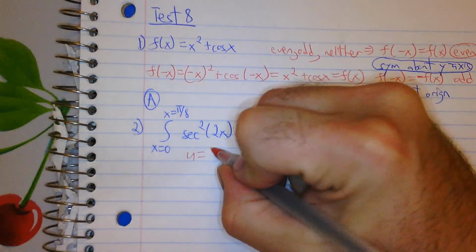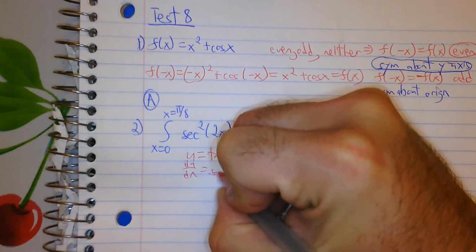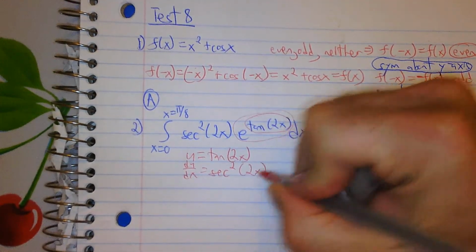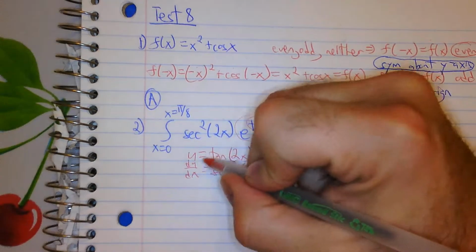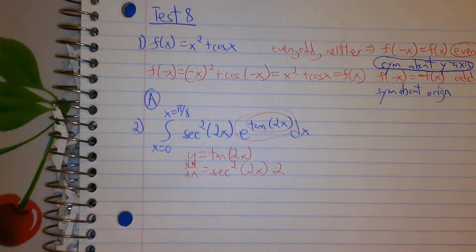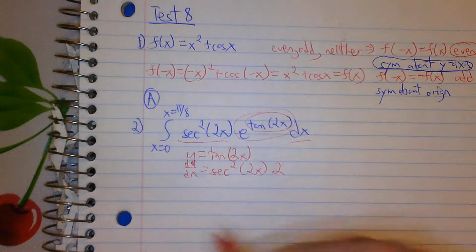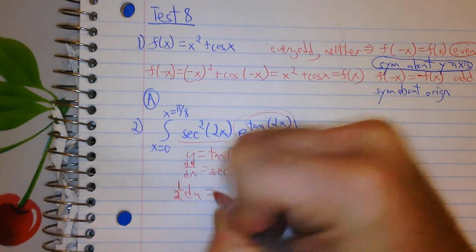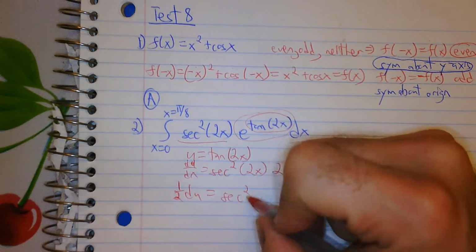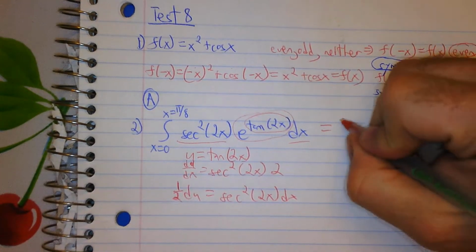So u is equal to tangent of 2x, therefore du dx is equal to secant squared of 2x times 2. Chain rule. Chain rule is a ubiquitous thing on the AP exam. You always got to be aware of it. It's always going to be there. Great. Therefore, we want to get rid of secant squared 2x dx. We don't want this 2 over here, so this is going to become 1 half du is going to equal secant squared 2x dx. All right, we have all the ingredients we need.